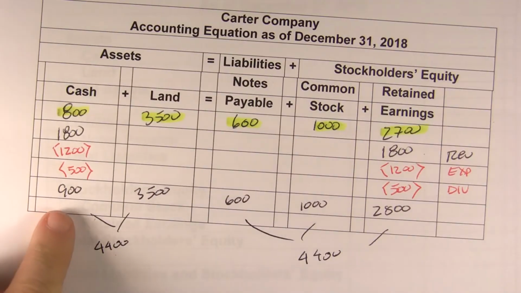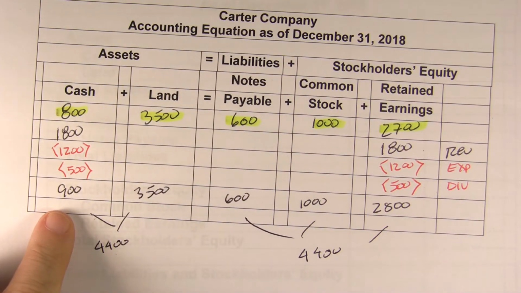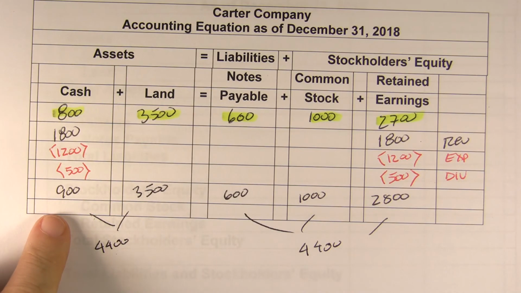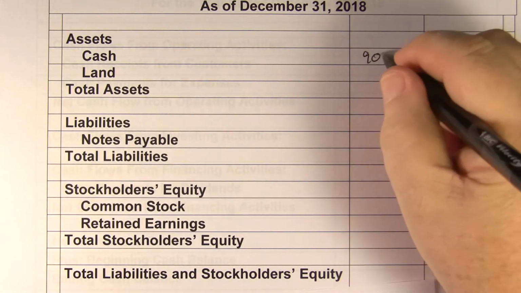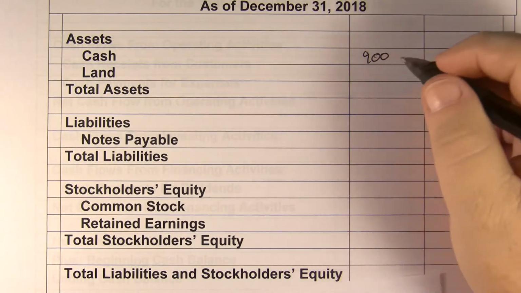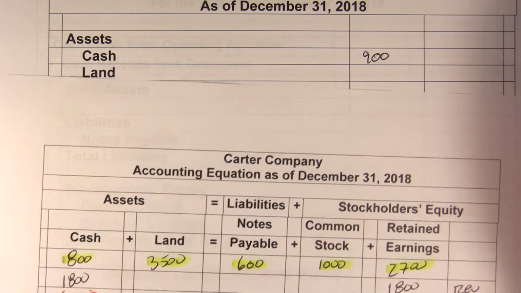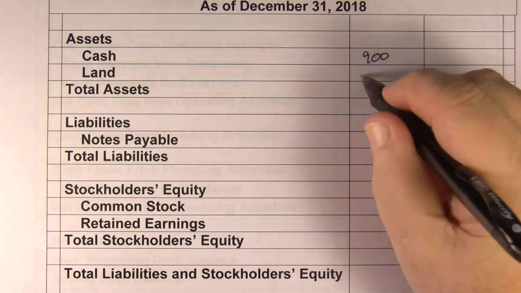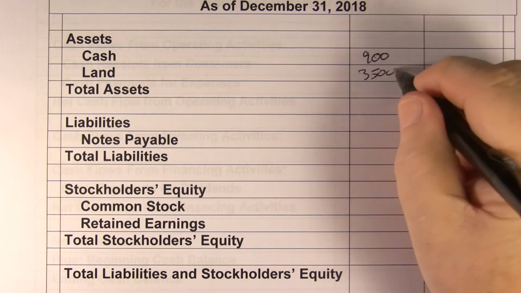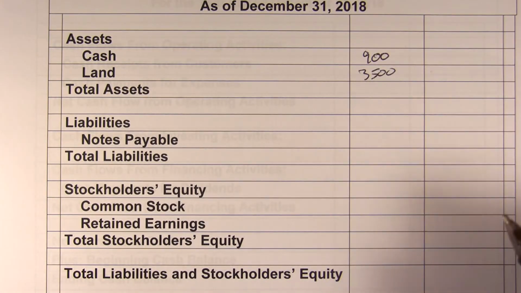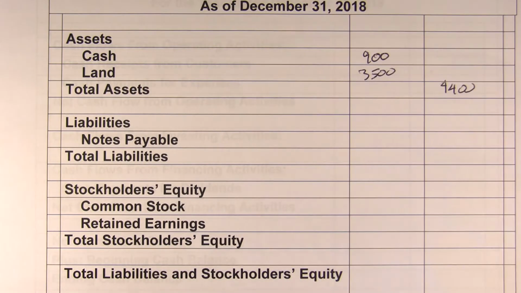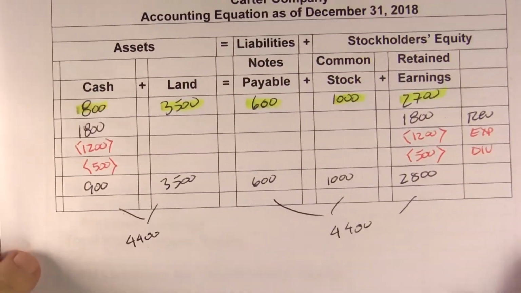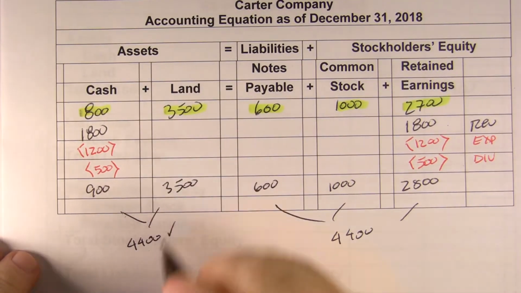Working from this, we're going to basically just take those numbers. So our cash is $900. Our land is $3,500. Our total assets are $4,400. That was our computation.